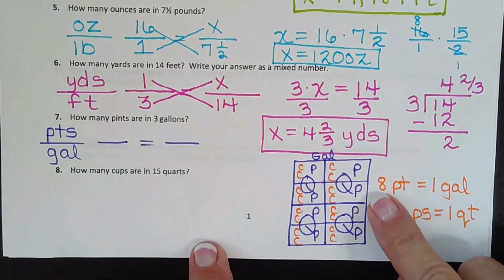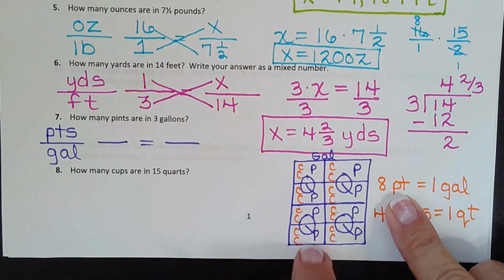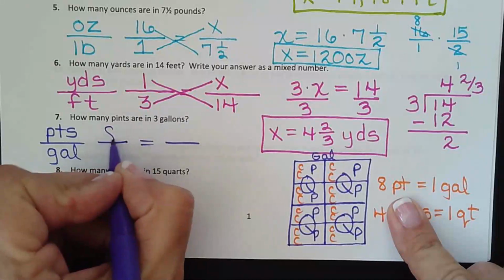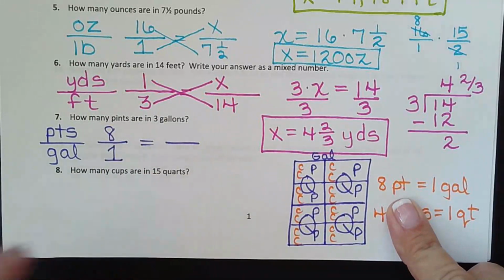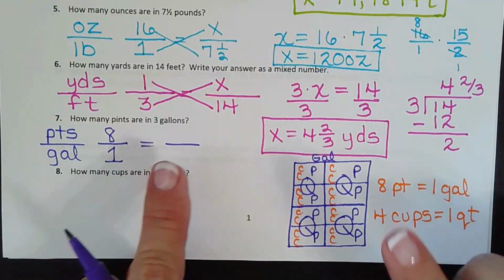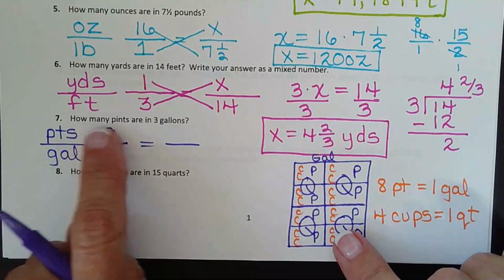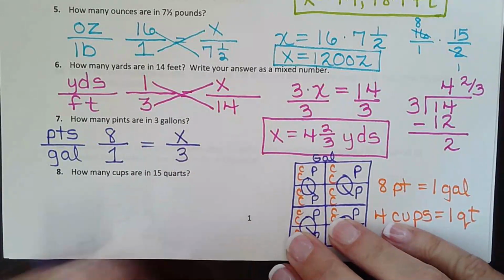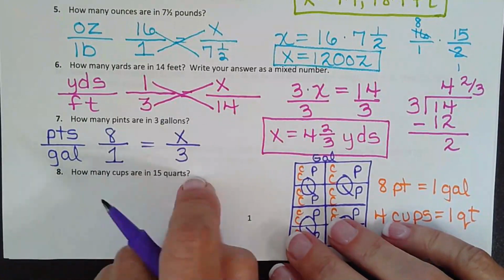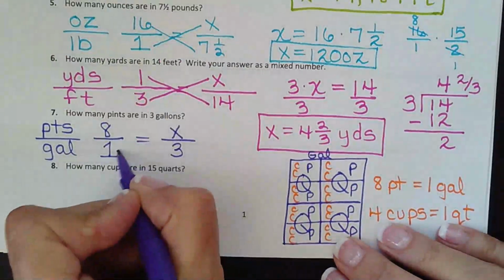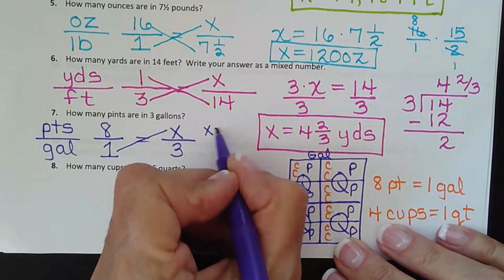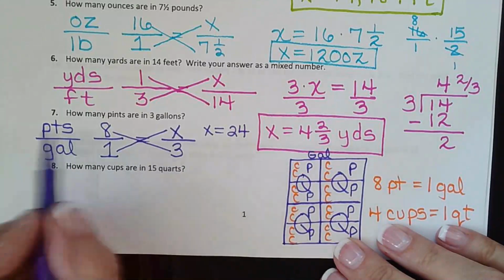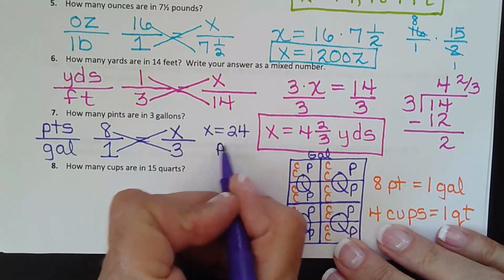And we know 8 pints, 1, 2, 3, 4, 5, 6, 7, 8, equals 1 gallon. So 8 pints, 1 gallon. And then we look at what's given. How many pints? So there's where our X goes, in 3 gallons. And then I can do it in my head. X equals 24. So going across this way, 1 times X is X. Going across this way, 8 times 3 is 24. So that would be 24, and X is where the pints are.